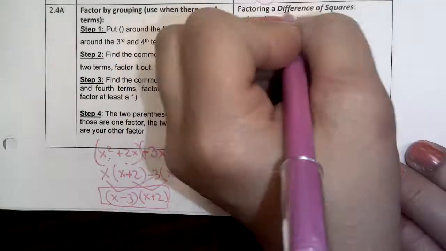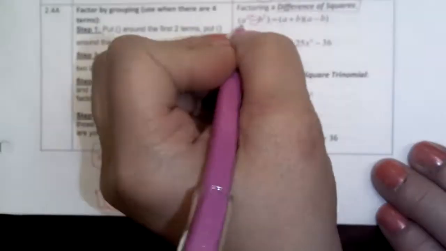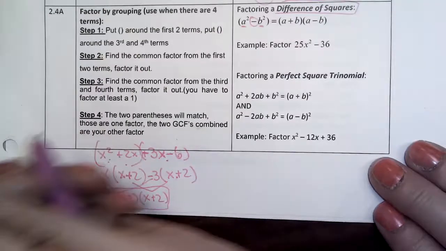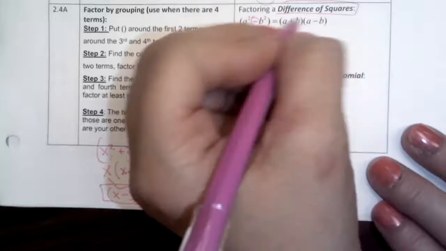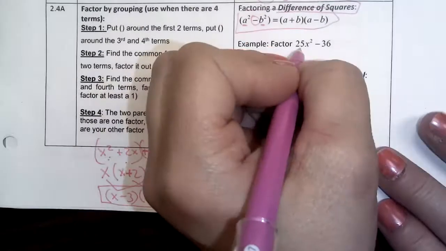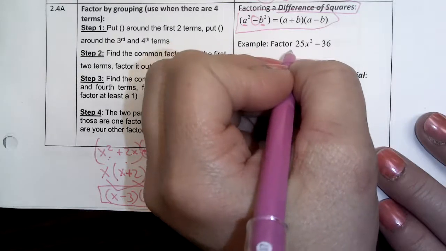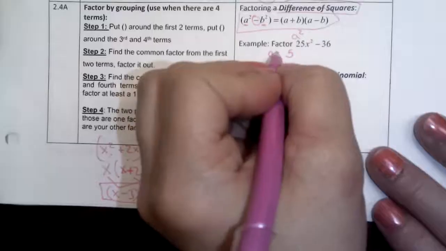Difference of squares. Okay, this only works when there is a subtraction sign between two perfect squares. Okay, so when that's the case, you get a plus b times a minus b. You need to memorize this. Okay, so here, the square root of 25 is 5. Okay, so this is my a squared term. So I'm looking for my a term.